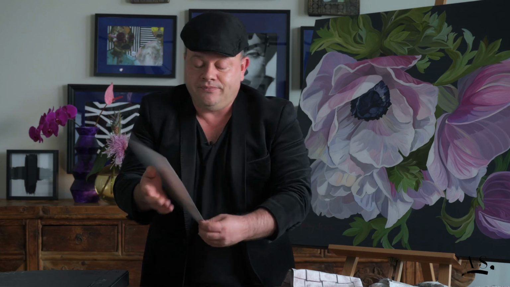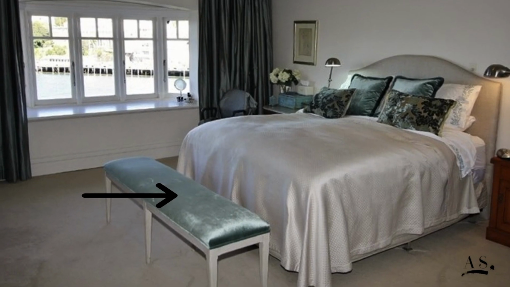A lovely cool grey like this Porter's Paints colour called Drizzle. I'm going to go with that. Say I do that, I'm going to pick a cool grey, that's going to be my 60%. Then my 30% could be my pink, I think, so in the pillows there.